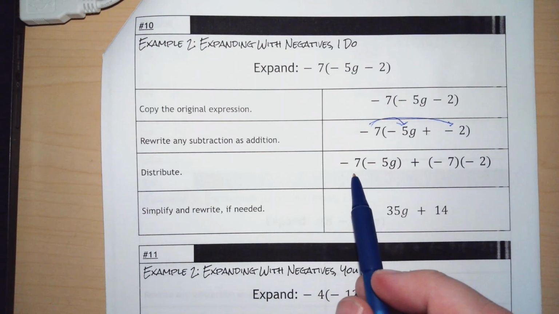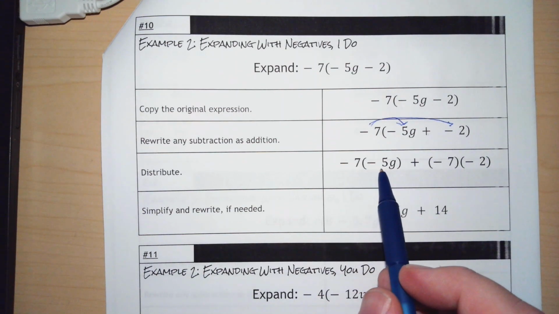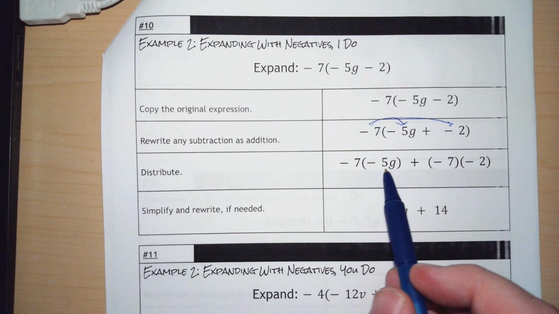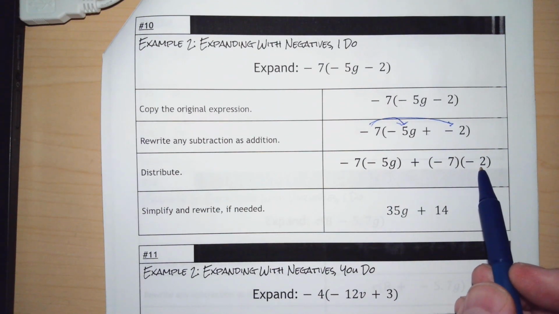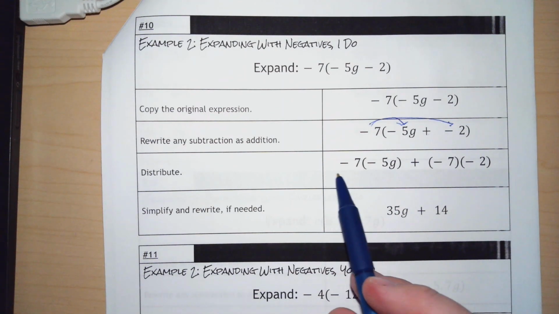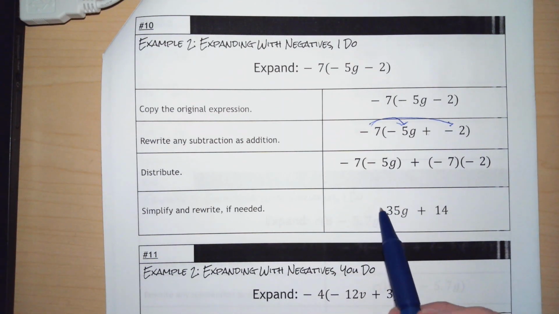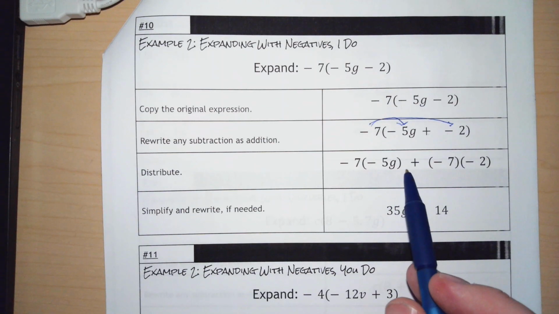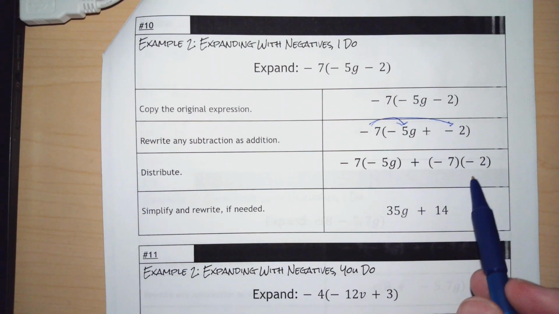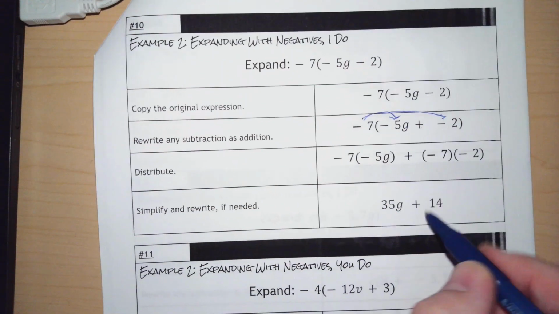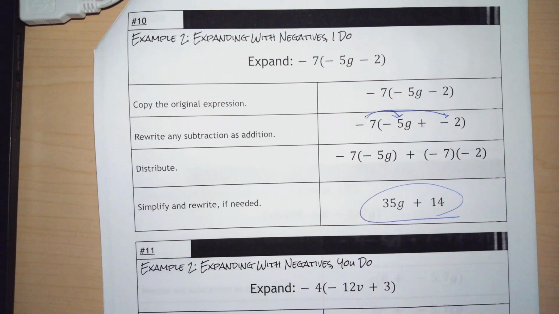So that's what you see happening here, -7 times -5g plus -7 times -2. So we know that -7 times -5 is 35, so 35g plus, and then -7 times -2 is 14. That's your simplified answer.